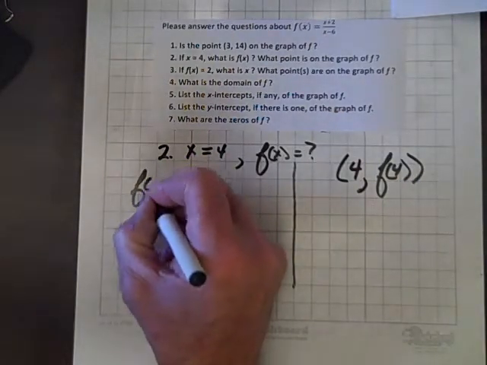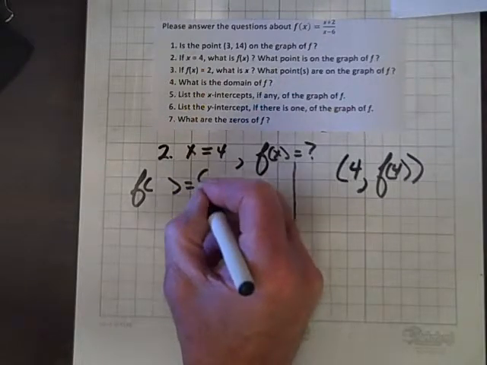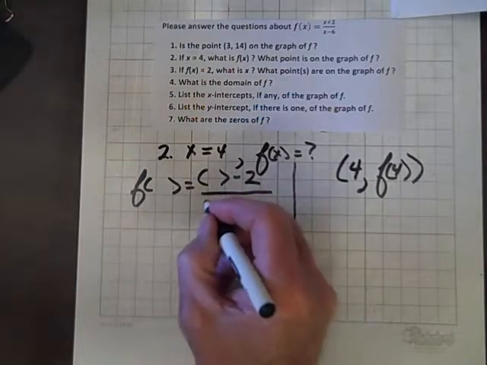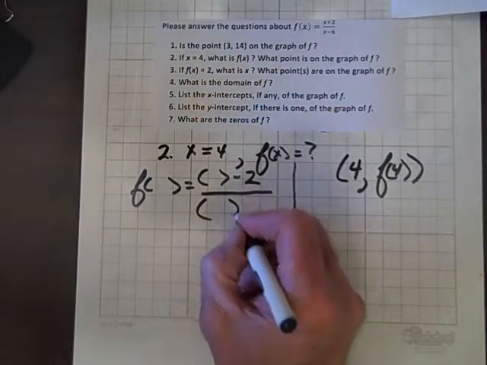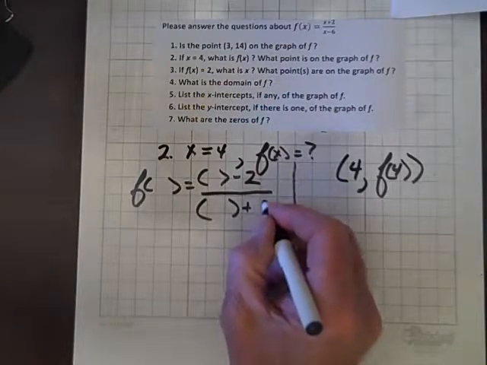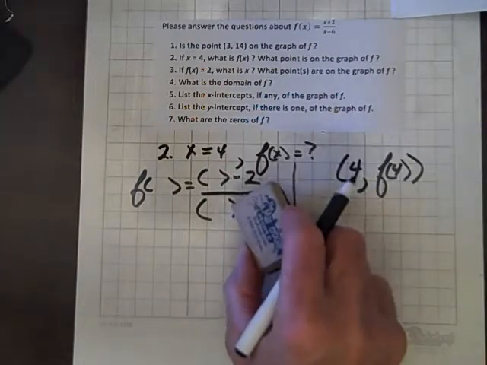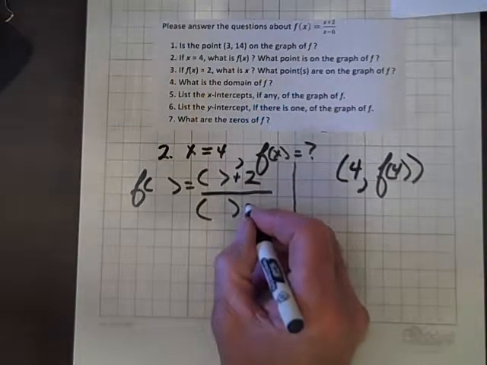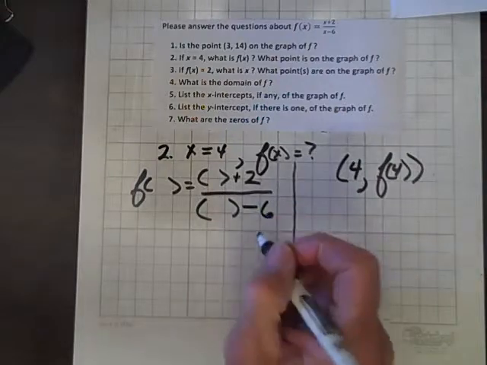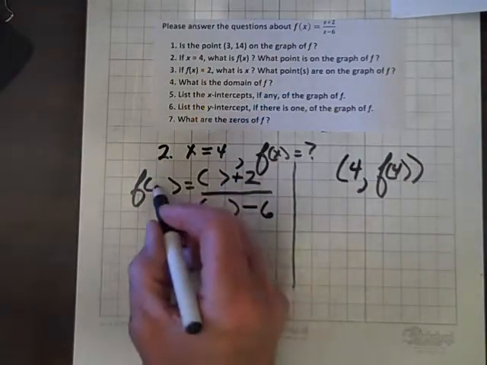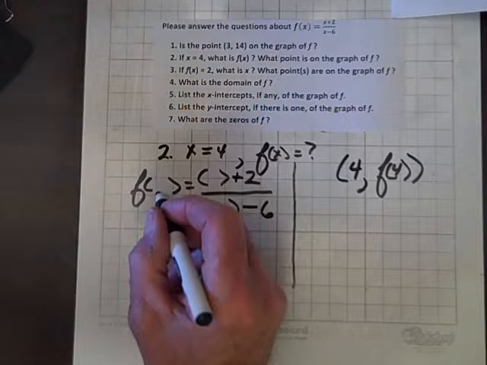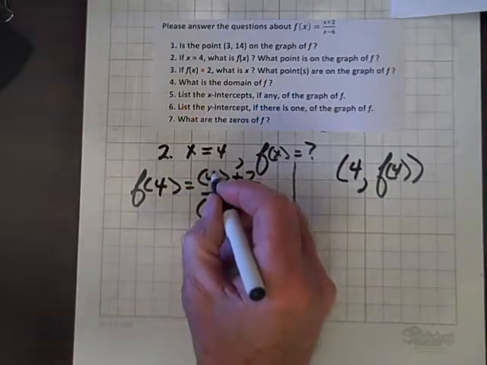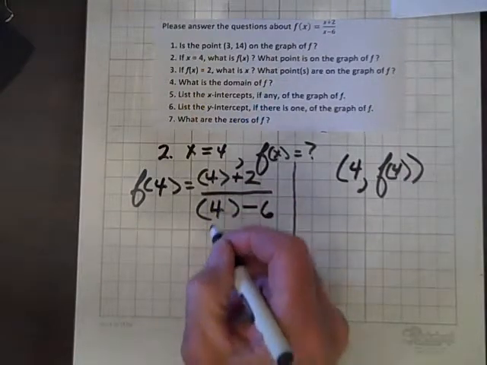And so we know this, f of whatever equals whatever plus 2 over, and again replacing x with parentheses, minus 6. Oh, I see, I have that wrong. It should be a plus 2 and a minus 6. Now, if we place a 4 here, we must also place a 4 there and there.